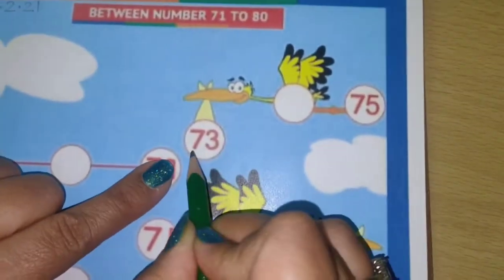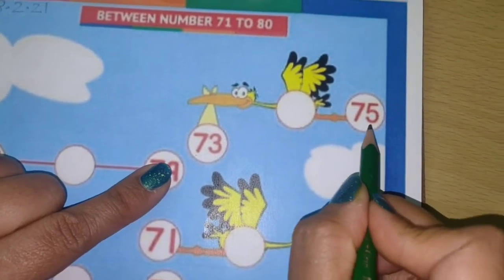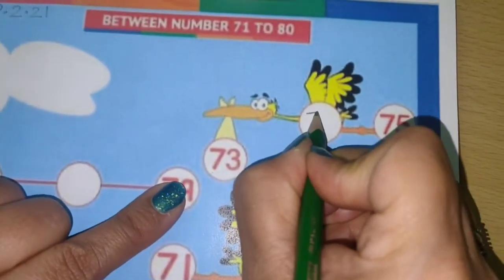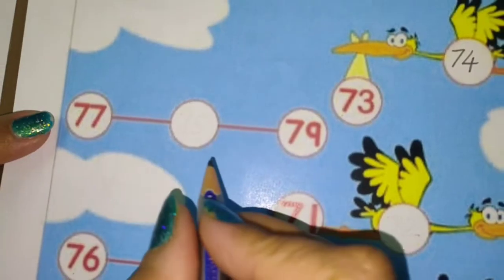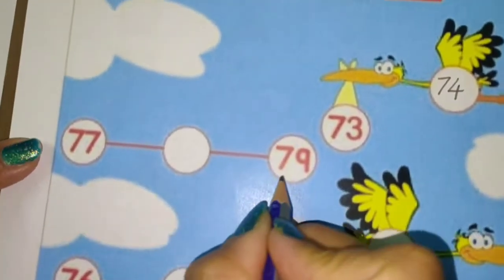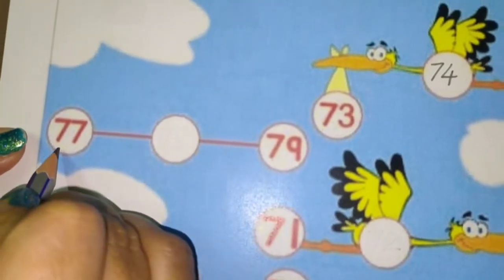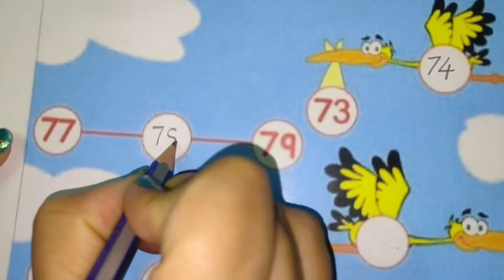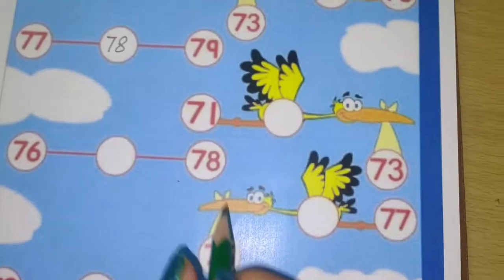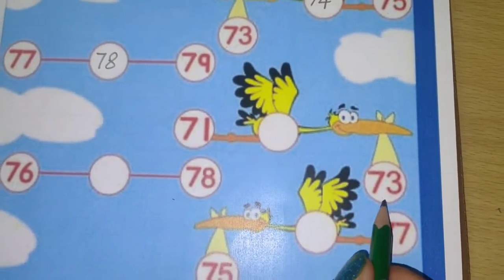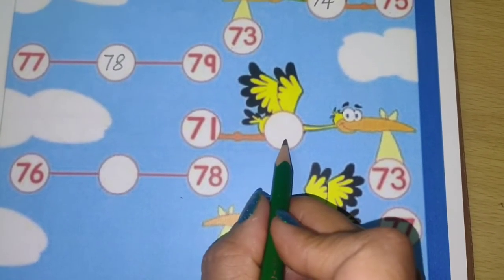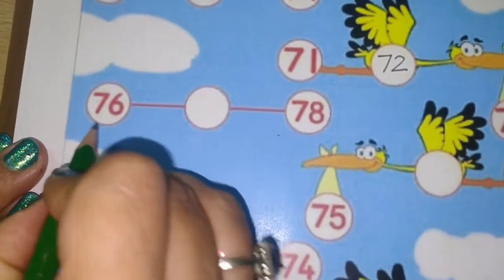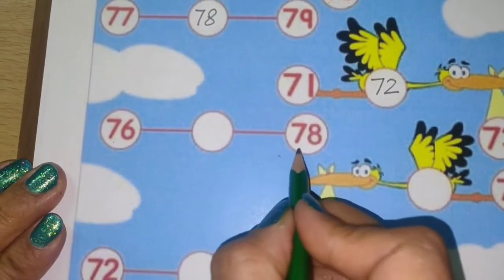Here first number we have is 73 and 75. So what will come between 73 and 75? Right, 74. Then we have 77 and 79. So what will come between 77 and 79? Yes, 78. Then we have 71 and 73. So what will come in between of 71 and 73? Very good, children. 72.